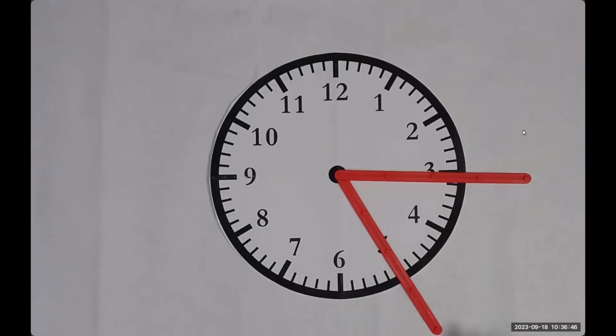Okay. All right, so these are just some different ways that students can think about acute, right, and obtuse angles and recognize and identify them and describe them using pattern blocks, fraction circles, and clock faces. Okay.